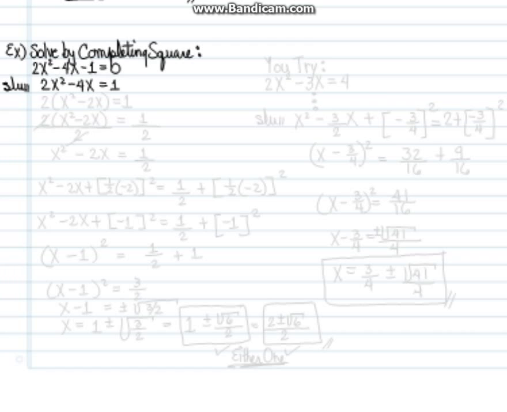So factoring out the value 2, we're left with 2 parentheses x squared minus 2x parentheses equals 1. Now we're ready to divide both sides by 2, and that will have eliminated the coefficient on the x squared. So divide both sides by 2, and that's going to cancel with the 2 upstairs. And we get x squared minus 2x equals the right side, 1 over 2.